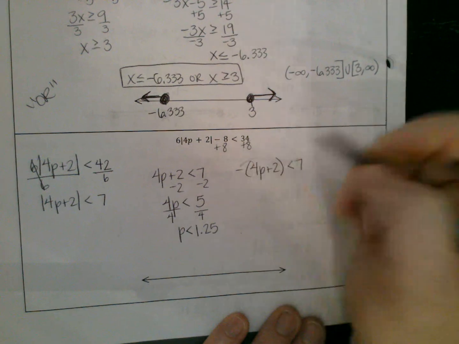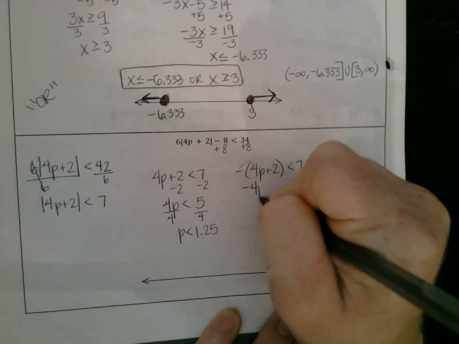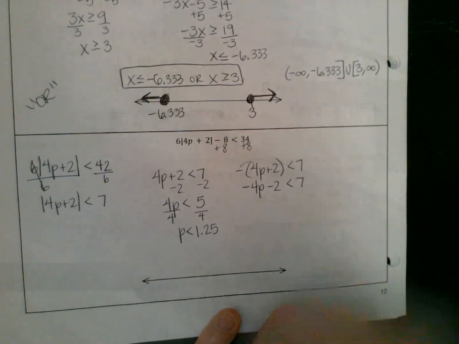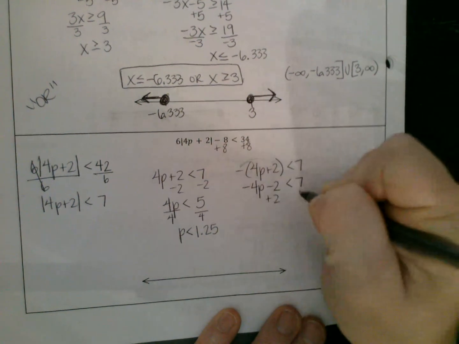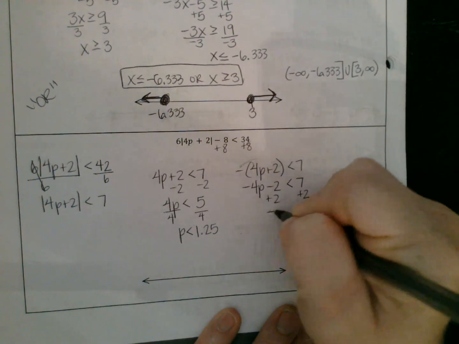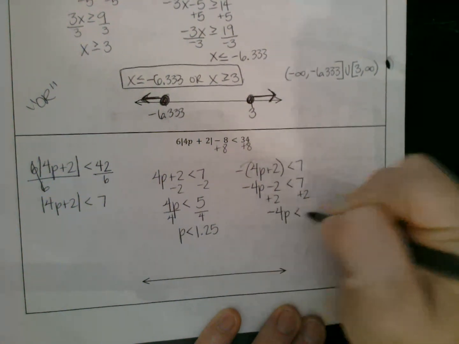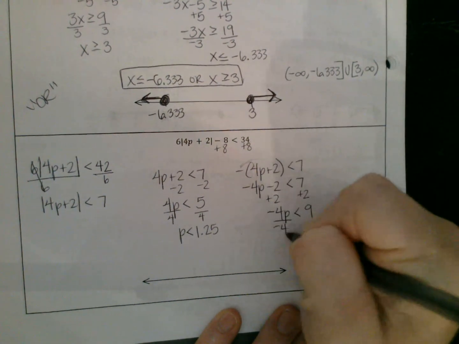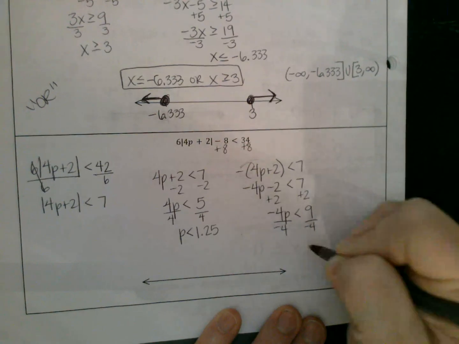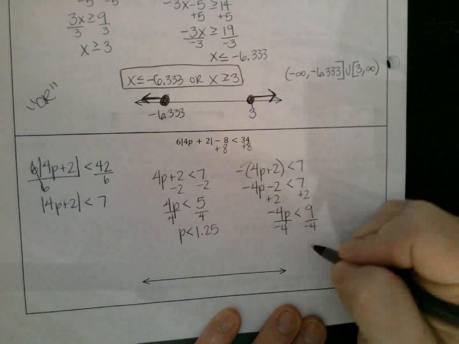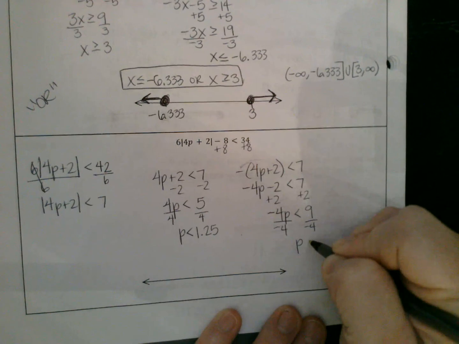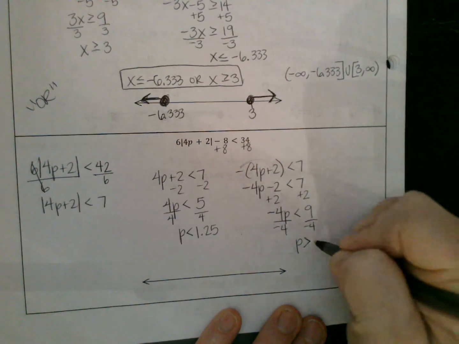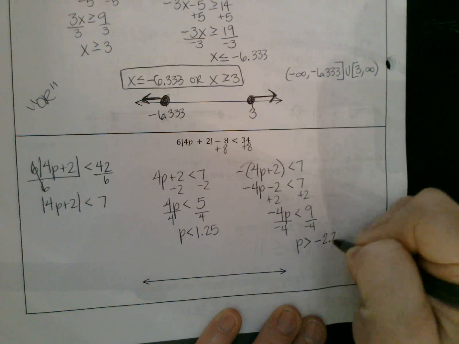I'm going to distribute my negative here. Negative 4p minus 2 is less than 7. I'm going to add 2. Negative 4p is less than 9. And then I'm going to divide by negative 4. I divided by a negative, so I'm going to flip my sign. P is greater than, and 9 divided by negative 4 is negative 2.25.